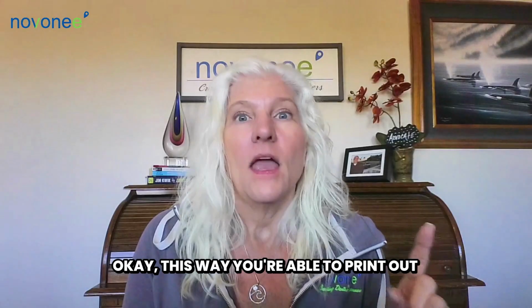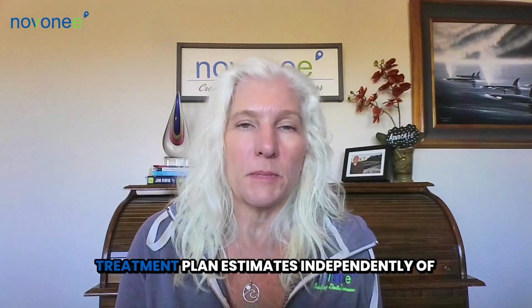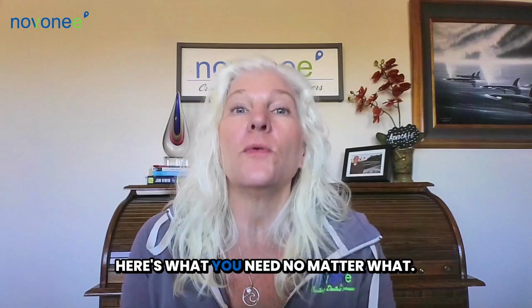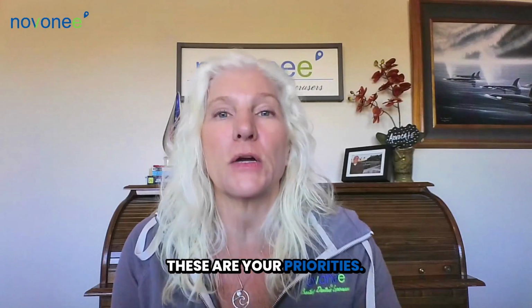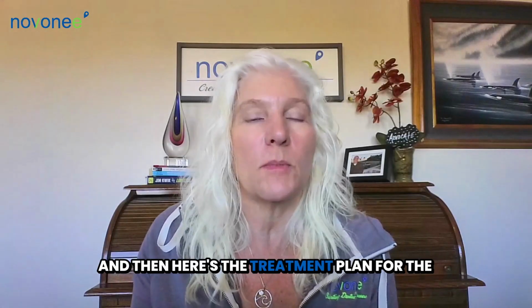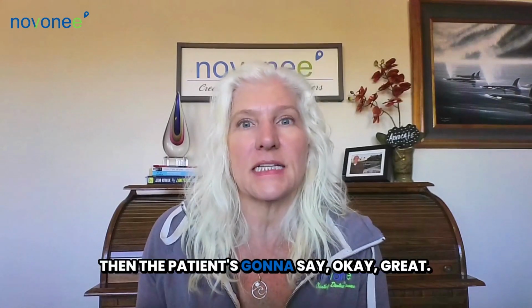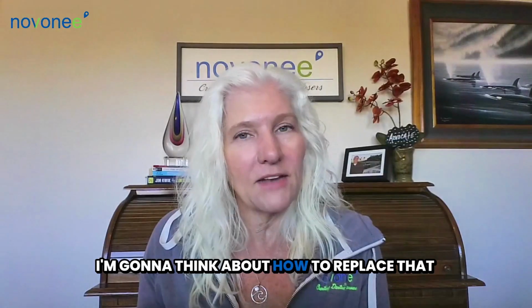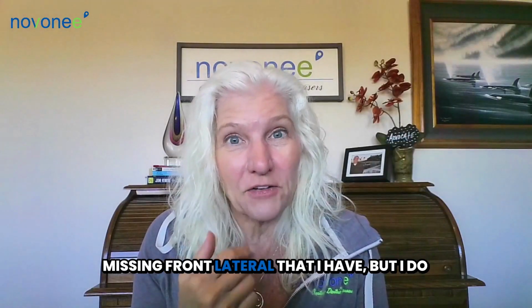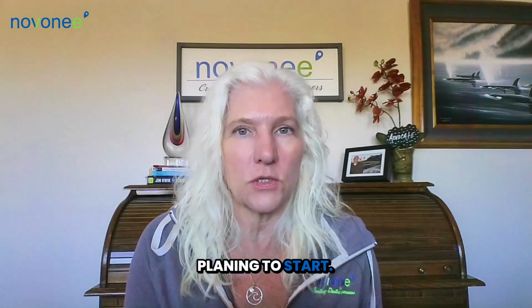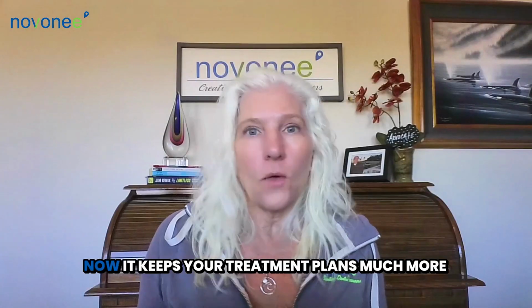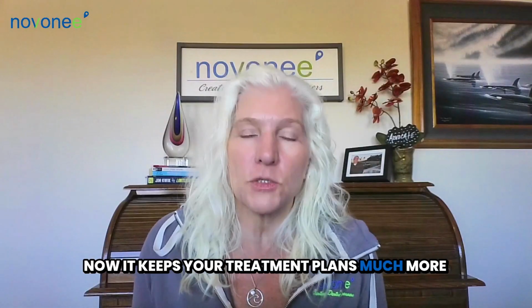This way, you're able to print out treatment plan estimates independently of each other. So you can print the priorities. Here's what you need no matter what: scaling and root planing, fillings, crowns. Here's your treatment plan. These are your priorities. And then here's the treatment plan for the bridge, and here's the treatment plan for the implant. Then the patient's going to say, okay, great. I'm going to think about how to replace that missing front lateral that I have. But I do at least want to schedule the scaling and root planing to start. So let's start there. Fantastic. Now it keeps your treatment plans much more organized.